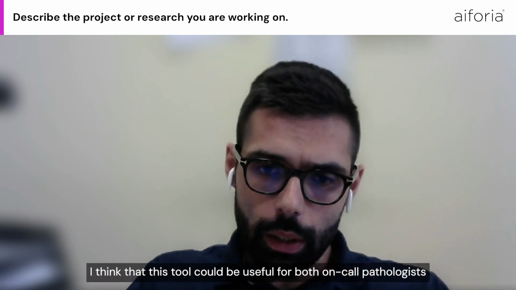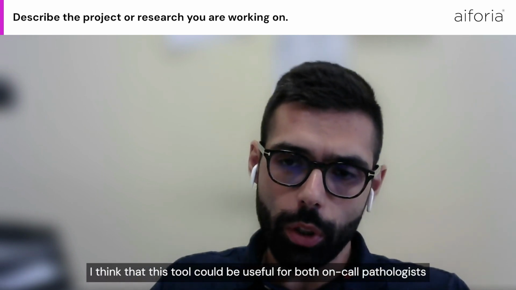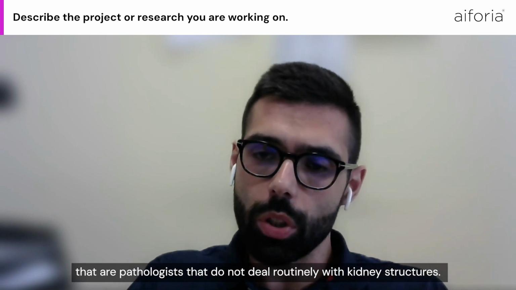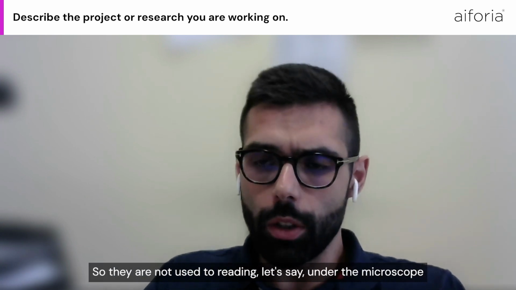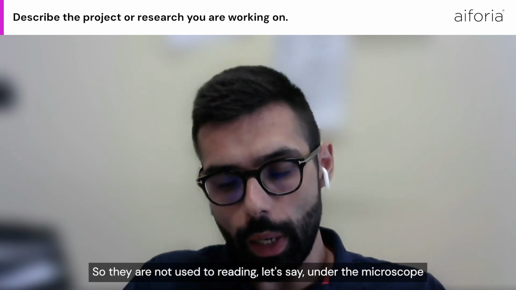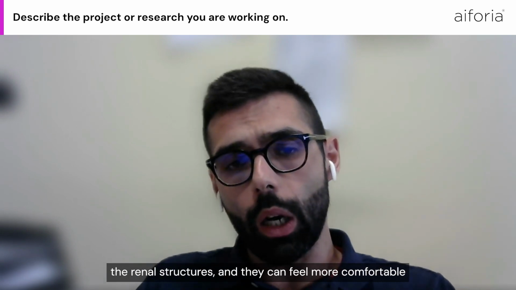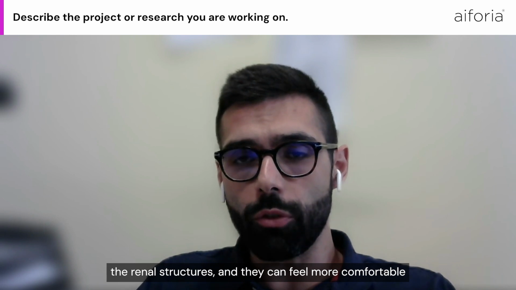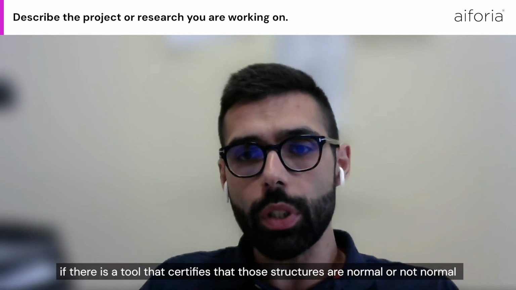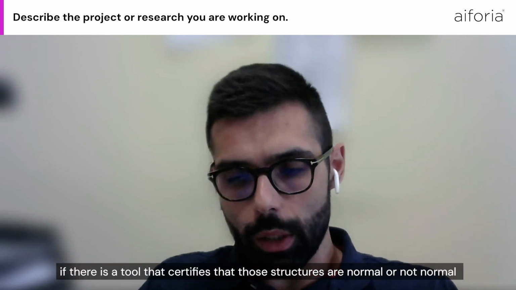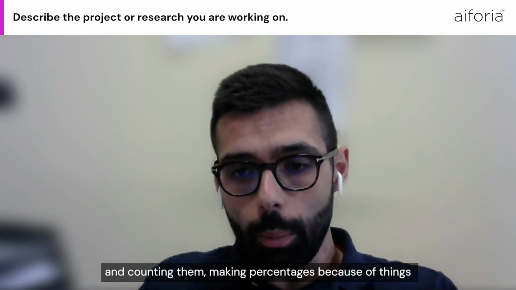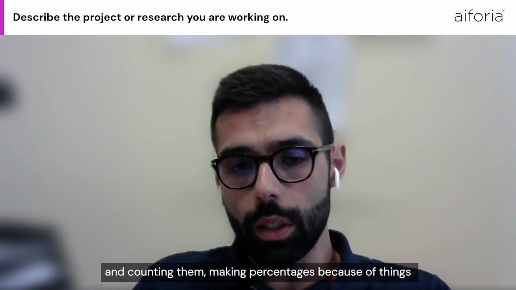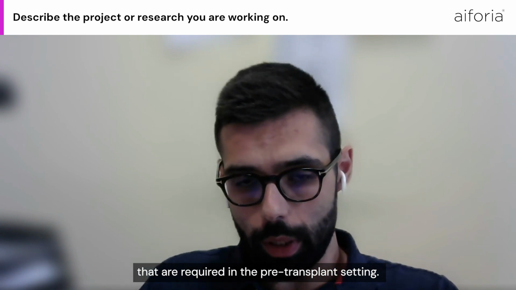I think that this tool could be useful for on-call pathologists, that is, pathologists that do not deal routinely with kidney structures, so they are not used to reading renal structures under the microscope, and they can feel more comfortable if there is a tool that certifies that those structures are normal or not normal, and counts them, making percentages, because those are things that are required in the pre-transplant setting.